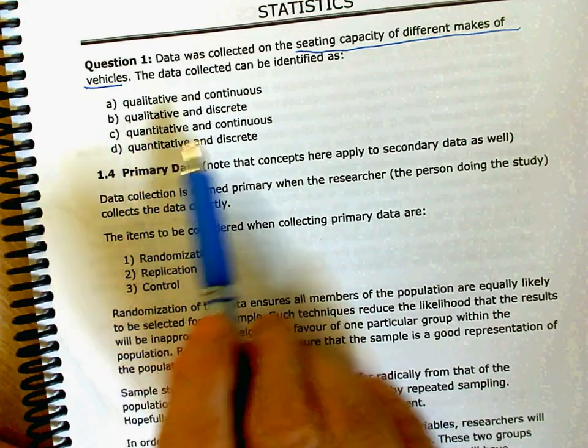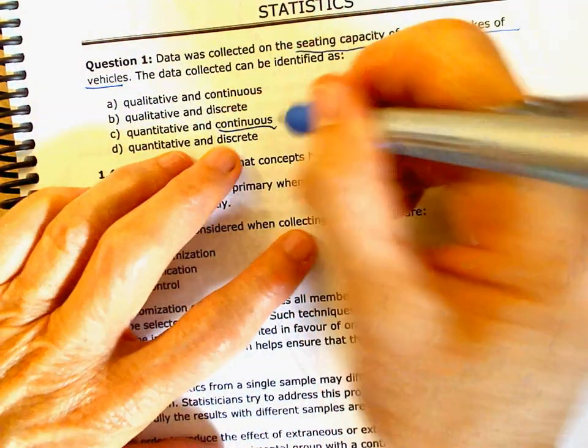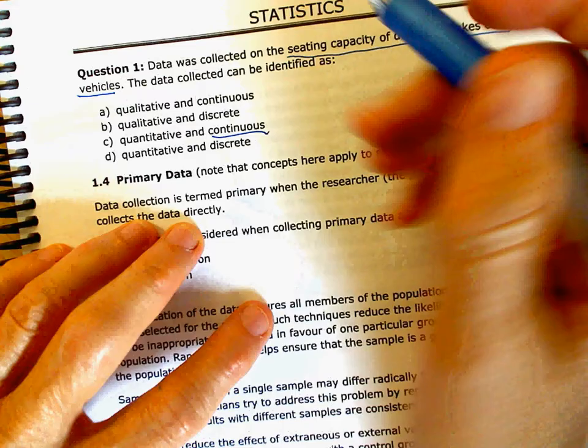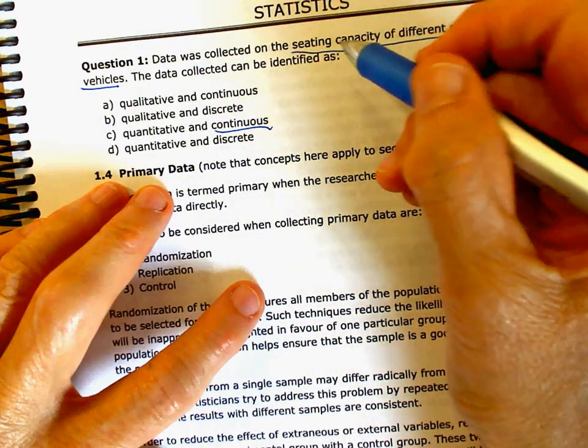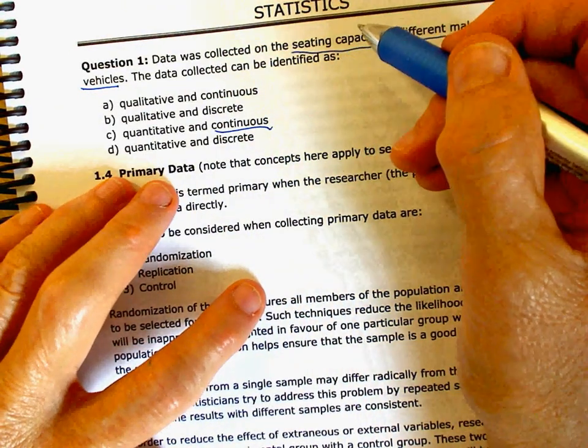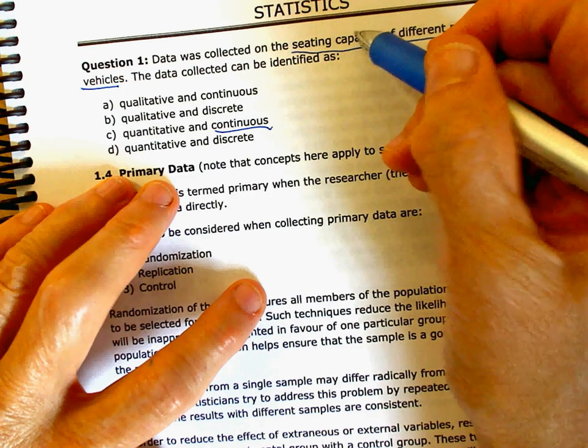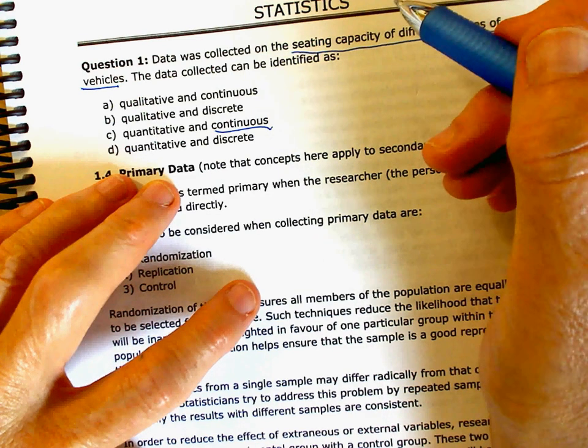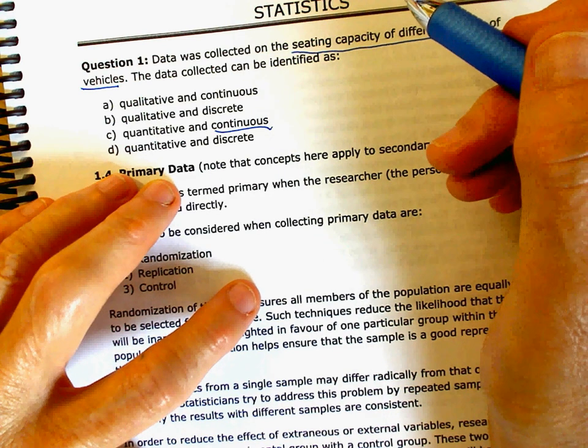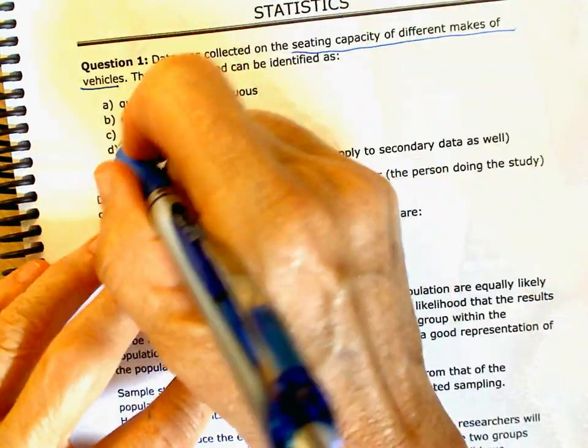Quantitative and continuous? Yeah, quantitative and discrete. So because we're counting, right? It's a number, and you can't seat 3.789 people, right? So it's quantitative and discrete.